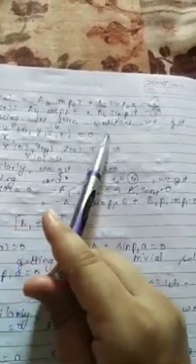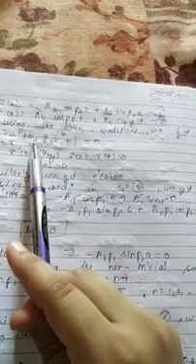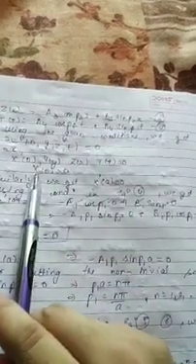And using all the conditions which are given, we get ∂u/∂x at (0, y, z, t). We take here x = 0, so ∂u/∂x = 0. So the required solution we get from this is X'(0) = 0.